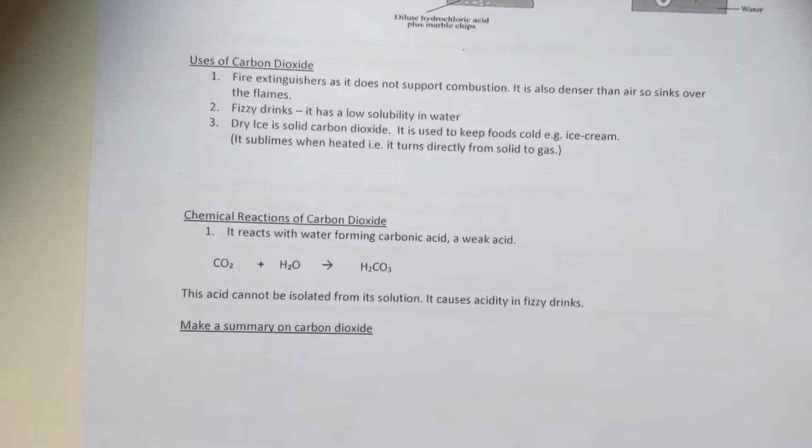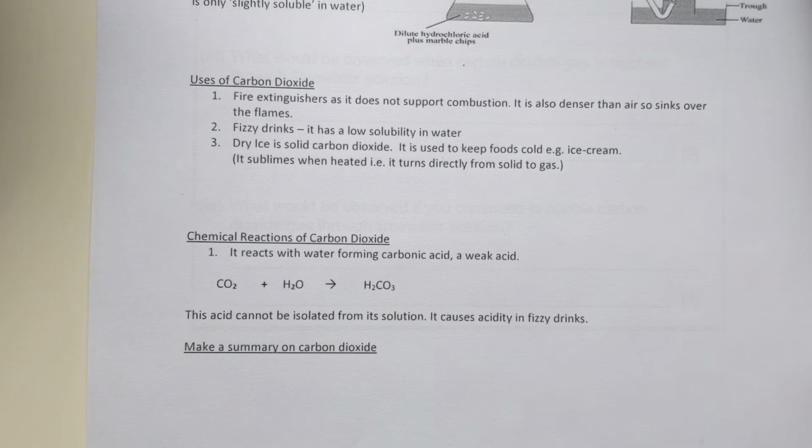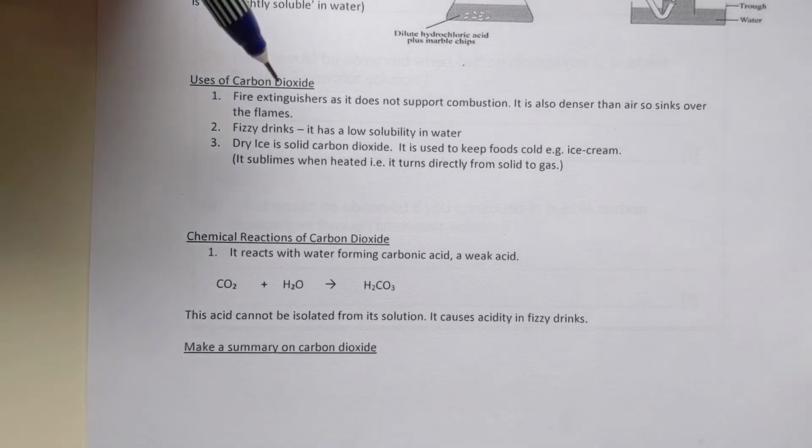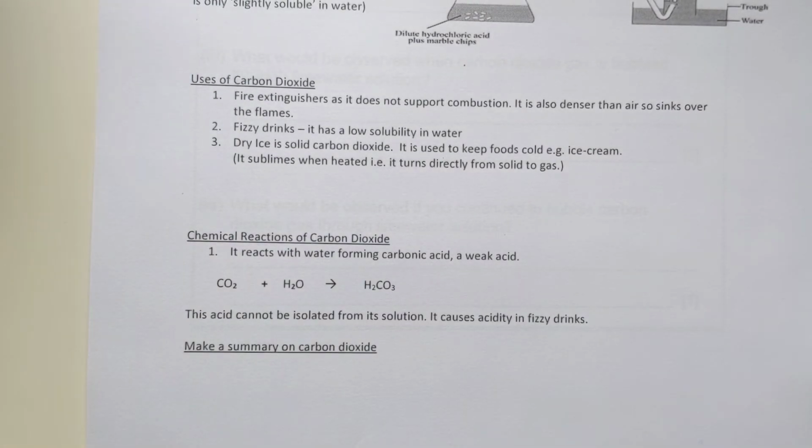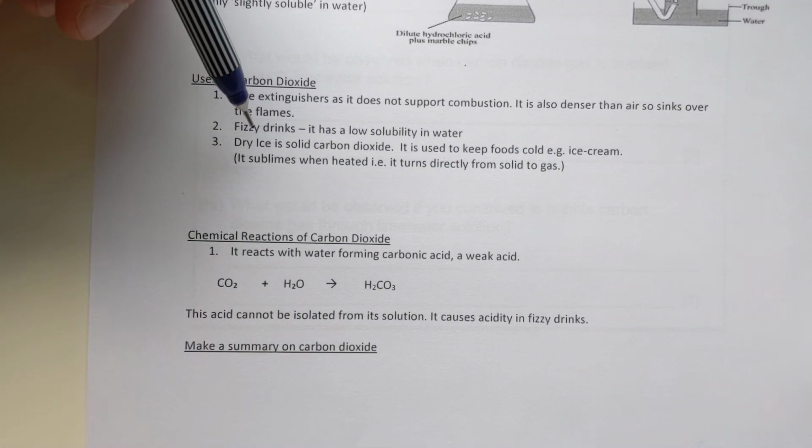Moving on, like the other gases, we've got a couple of uses of carbon dioxide. First one you might be familiar with is fire extinguishers. Carbon dioxide does not support combustion. So if you blast some carbon dioxide onto a flame, the flame is not going to be able to burn. In the absence of oxygen, you can't get combustion taking place. So fire extinguishers is one important use. Fizzy drinks we talked about a few times, so it dissolves reasonably well in water, not that great, but it causes fizziness when the bubbles come out of the solution.